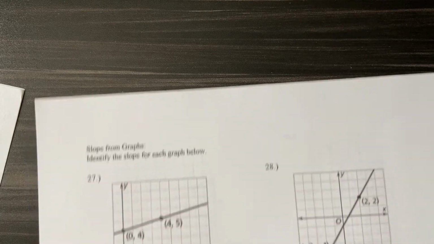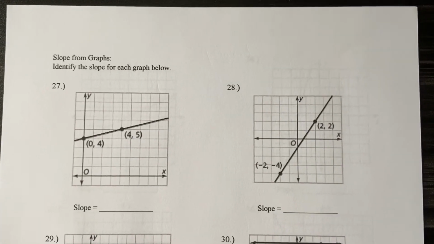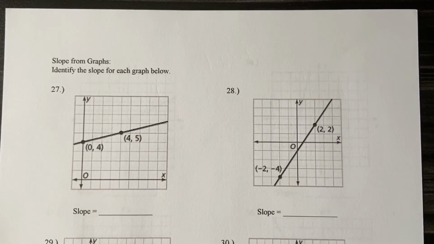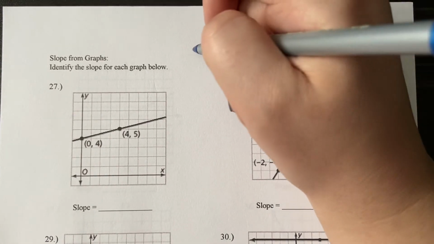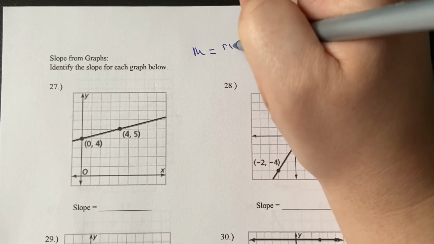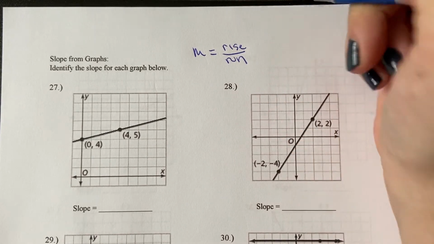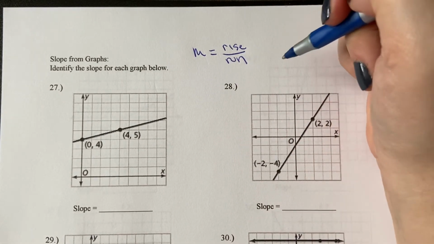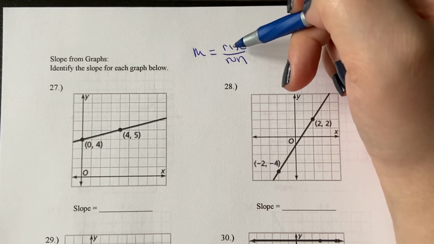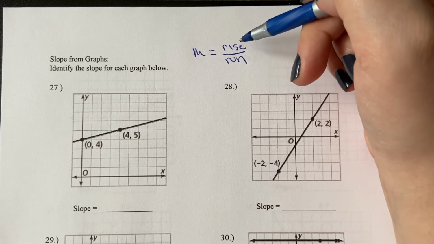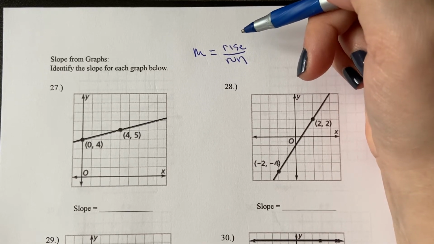Now these pages are going to go faster because we have a graph. So slope is a lot easier to tell when you have a graph in front of you, because what you're going to do for this is rise over run. So run, no matter what, you're always running to the right. So the run is always going to be positive no matter what. It's whether you're going up or down that will affect whether the outcome is negative or positive.